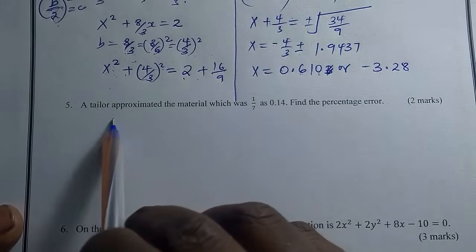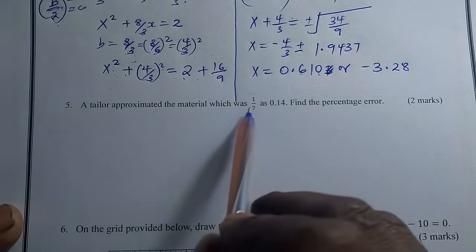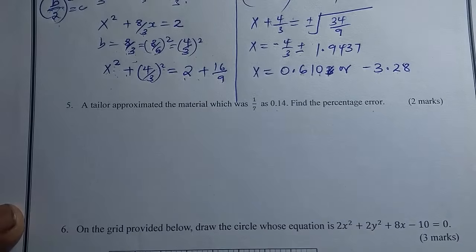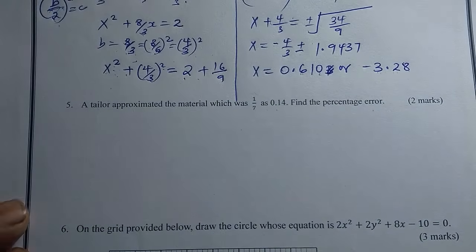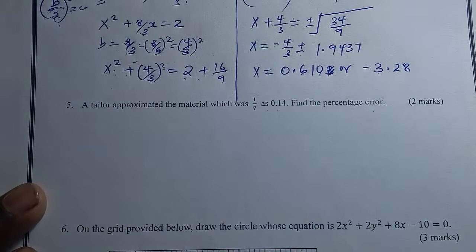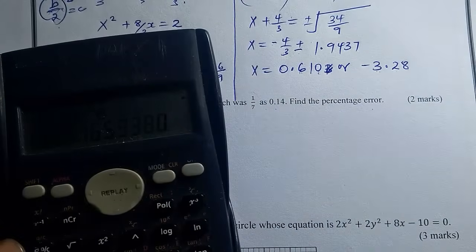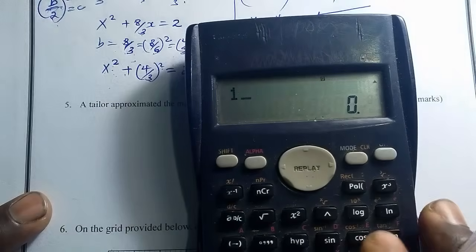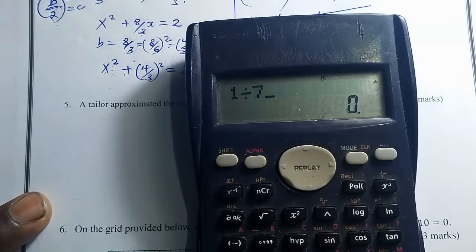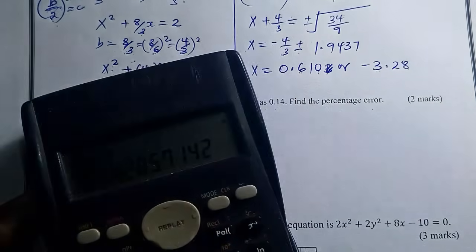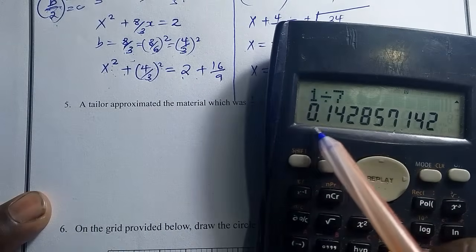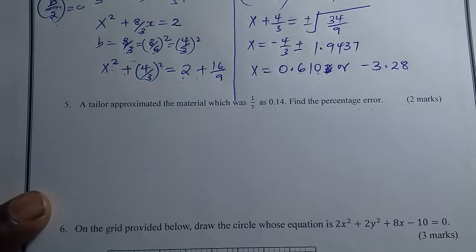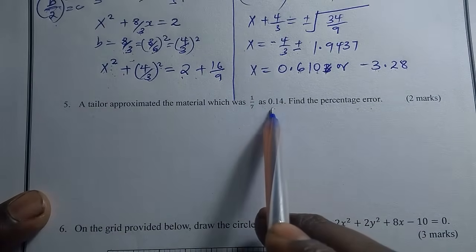A tailor approximated the material, which was this as this. Find the percentage error. So if you approximate 1/7, 1 divided by 7, the answer is not 1.4. The answer is 0.142, whatever it is. Now this tailor truncated 1/7 as 0.14, so there is an error.